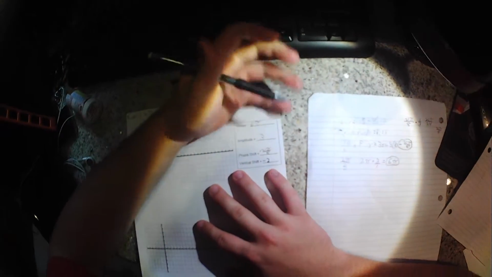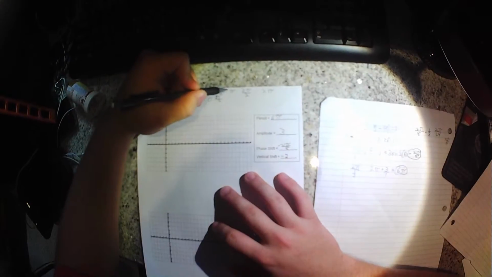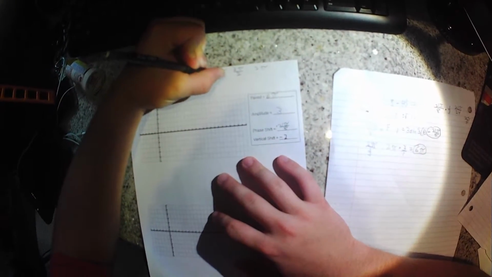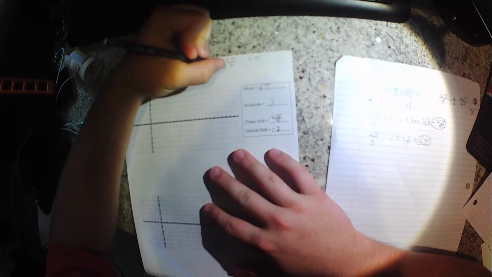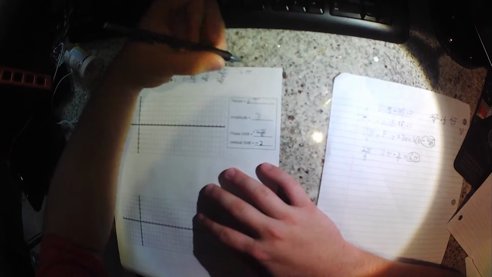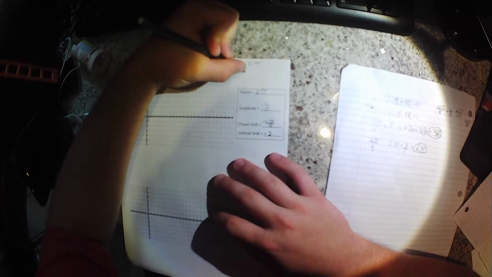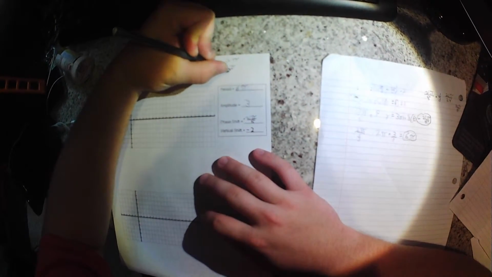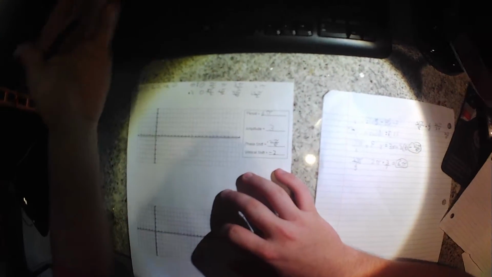And to make matters simpler for the future, I'm going to give all these a denominator of 2. So instead of being 3 pi, it would be 6 pi over 2, 9 pi over 2, and 12 pi over 2. So that's rather simple to think of, because 2 times 3 is 6, 6 times 2 is 12, so 12 pi over 2.